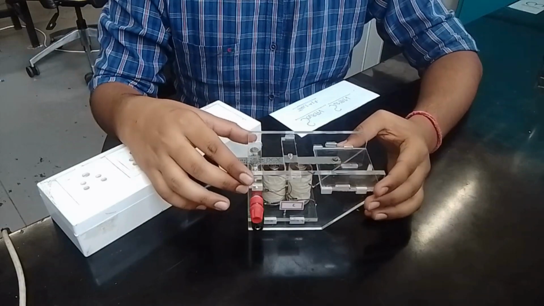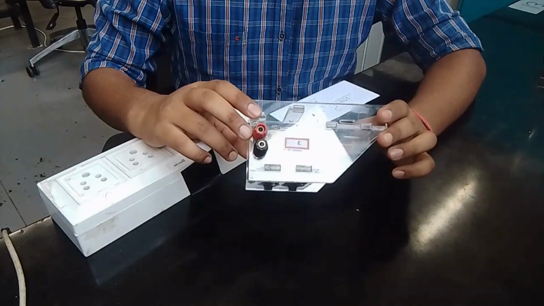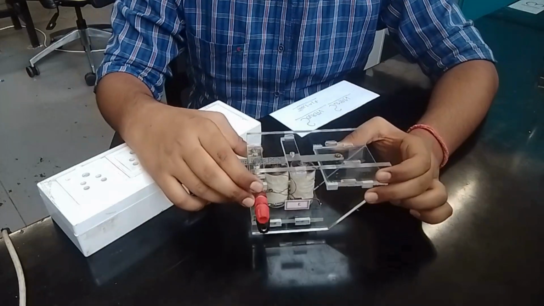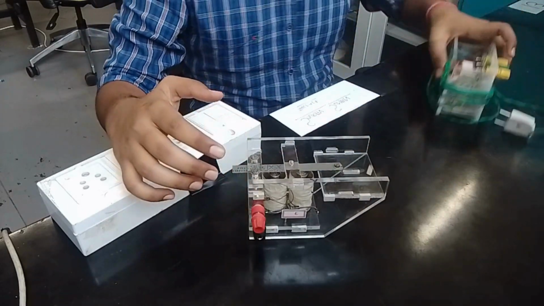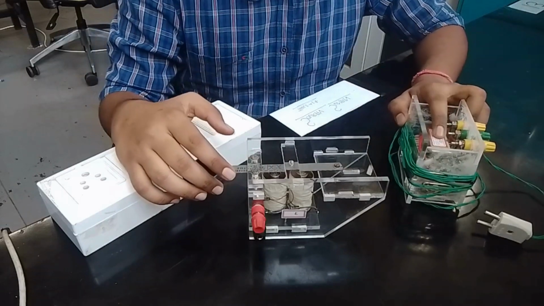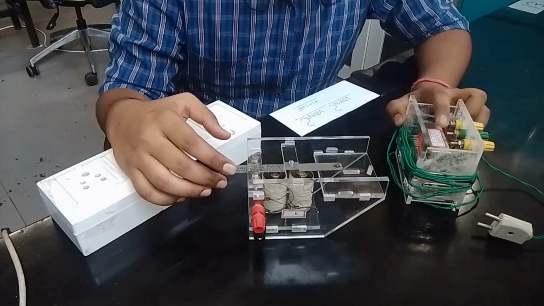So this is the ticker timer. We supply 12 volt AC to this ticker timer with the help of this 120/12 1 amp transformer.